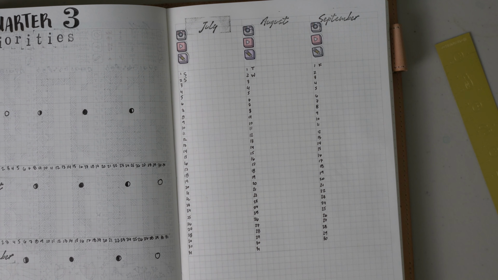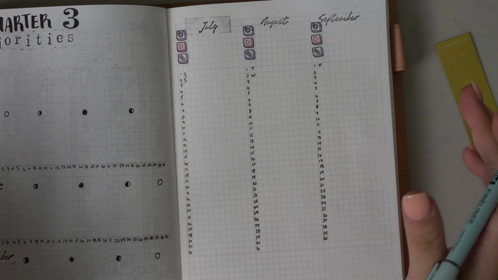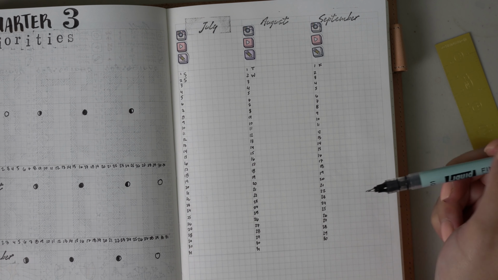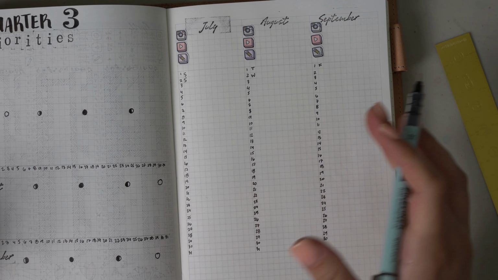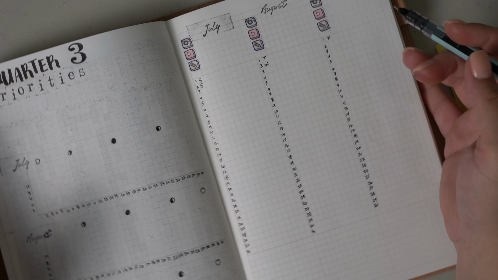So now comes the second tedious part of writing in all of the days of the week. Again, if you wanted to use a sticker kit, it has stickers for this, but I'm already here and I'm just gonna write it out.